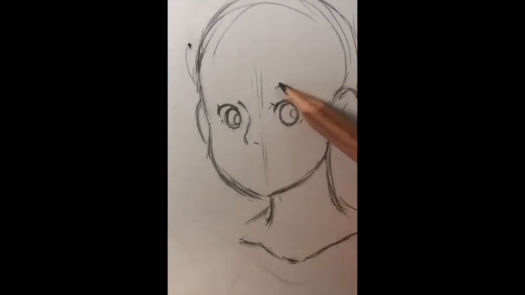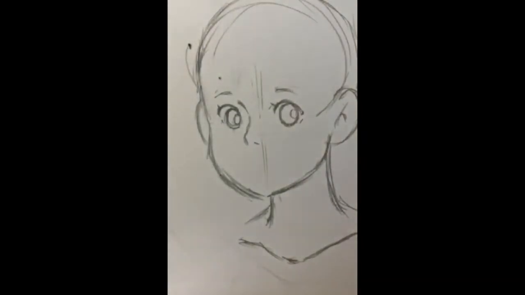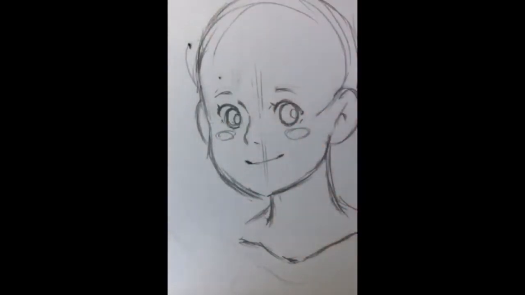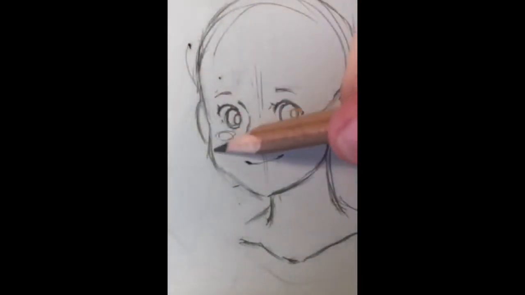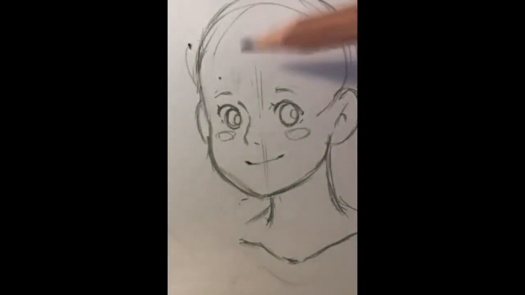The eyebrows are fairly close to the eyes. So they wouldn't go this far up. They would be about here. The mouth's sort of in the middle of the nose and the bottom of the chin. Kind of circular blush. I'm going to touch up on some of the more sketchy lines. Keep the chin fairly pointy and the cheek more roundish and more childlike, because he does like his child protagonists.